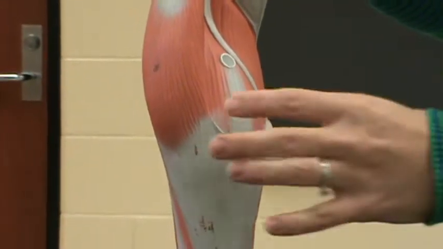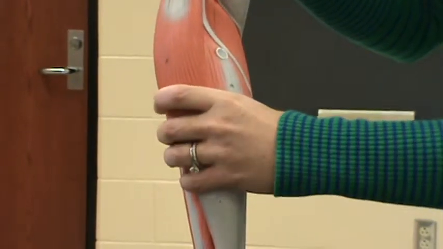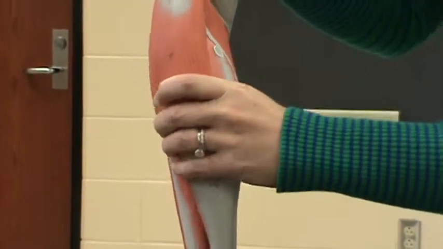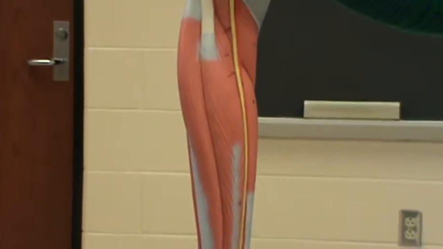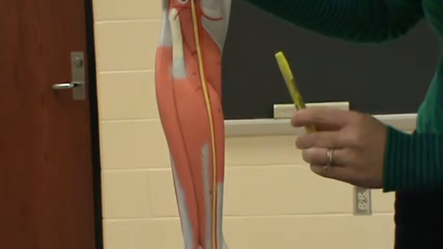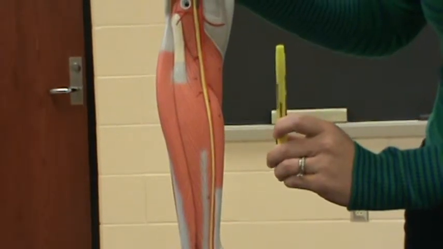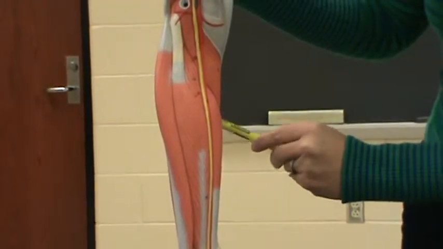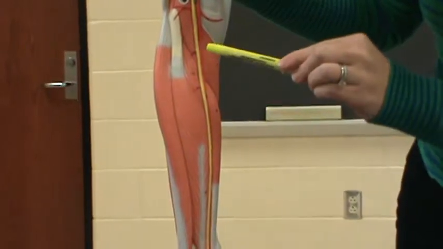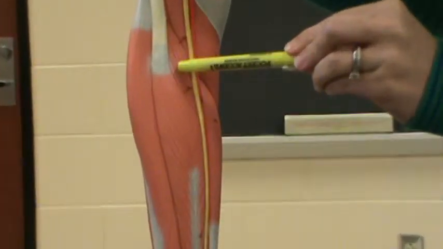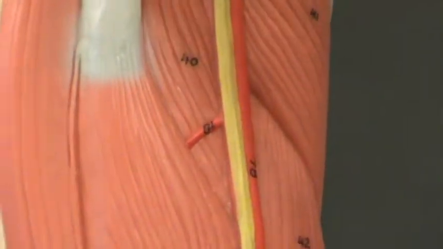If we remove the full gastroc and soleus muscles, we now have a view of the deep posterior compartment of the lower leg. So these are the muscles that are lying very closely to the tibia on the posterior side. You can see there are several muscles here, but the one that I want you to learn for this class is the tibialis posterior. Remember, we had a tibialis anterior on the front side. We have a tibialis posterior on the back side, and that's this small muscle right in the middle here.